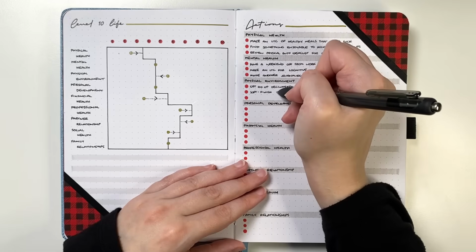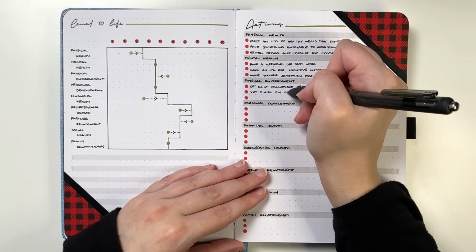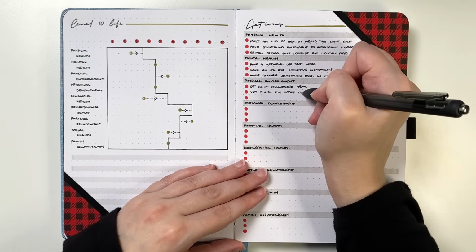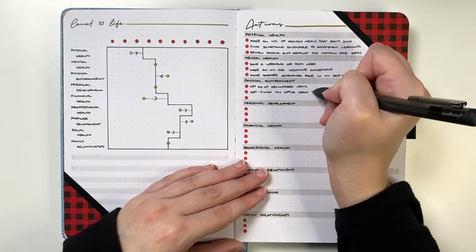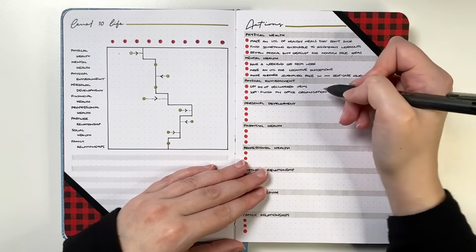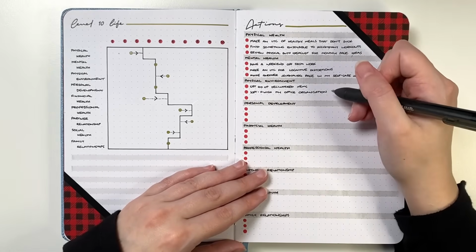The next idea is to soft finish my office reorganization, because it is in a state. I just need to get it to something that's workable effectively. But this one's actually on my 101 things list, I'm pretty sure. I don't mind having double ups in terms of these. It's just more like, for my physical environment, what are the things that I realistically would like to do?